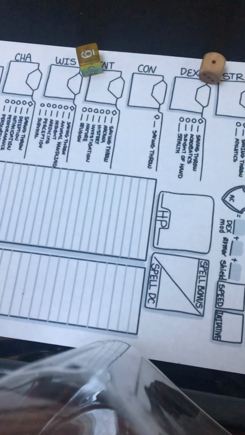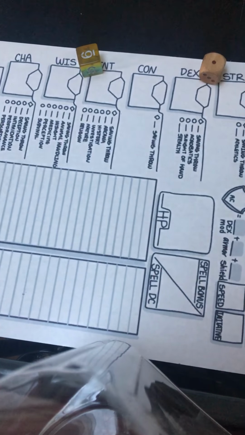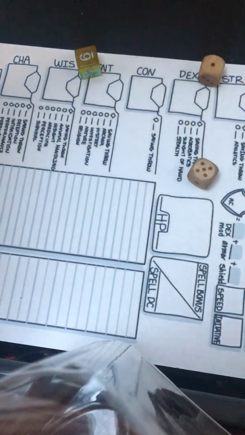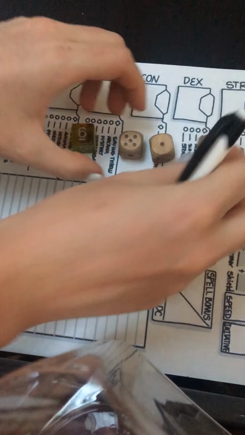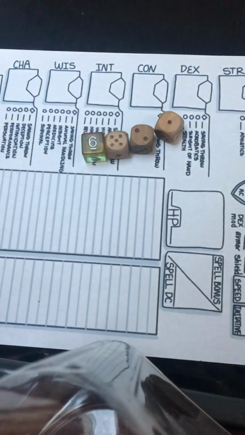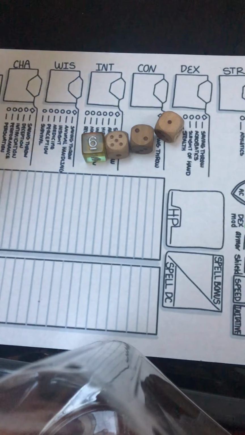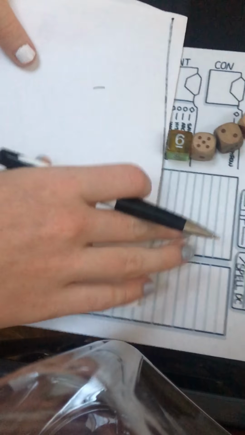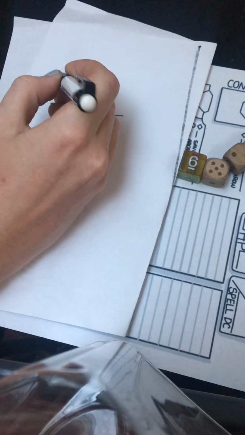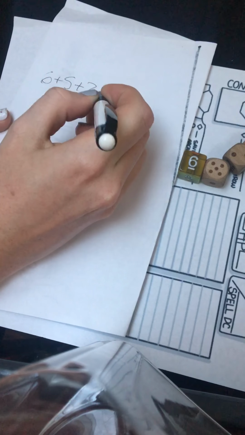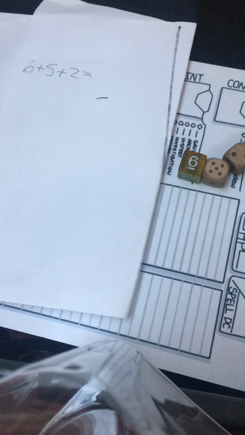Do you want to take the 5 or re-roll? Definitely keep that one. So, Sienna rolled 5, 5, 2, 5. You can see what she rolled. So, you write down the top 3. So, can you see? Yeah, you get a 6 plus a 5 plus a 2. If you're good at math, you can just do this right now. But I'm not. So, Sienna, you can roll again.